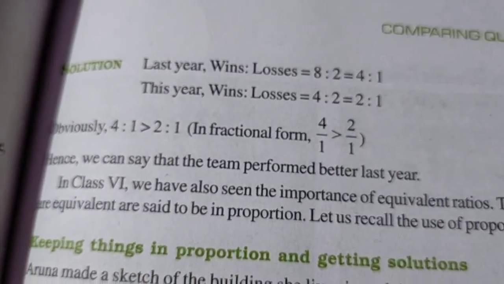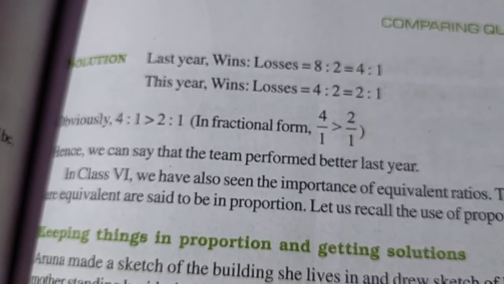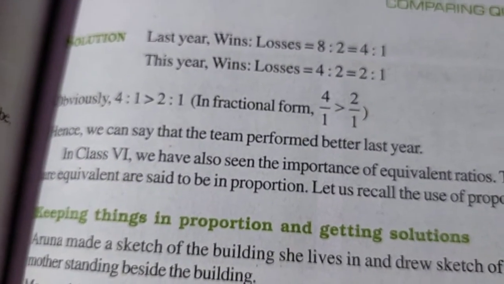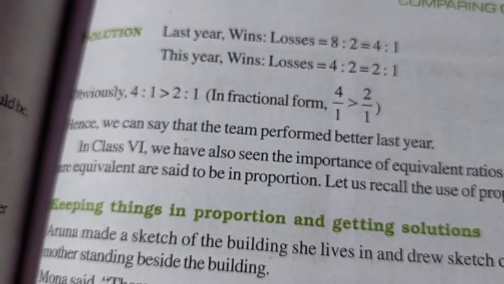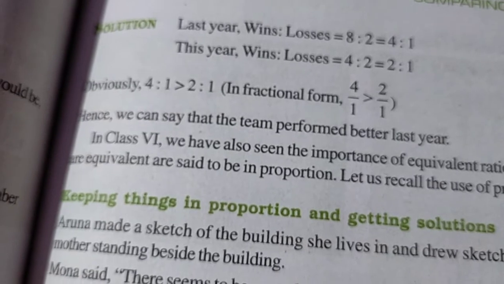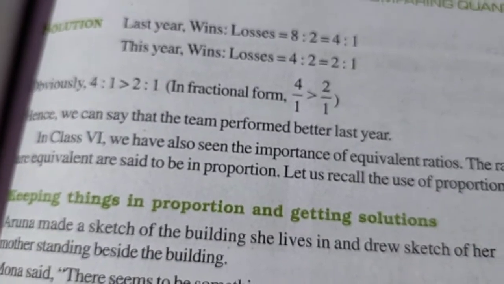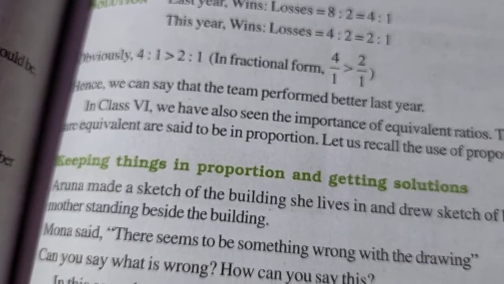Let's find it out mathematically. So how will we do that? Last year's wins to losses is 8 to 2, which is equal to 4 to 1. And this year 4 to 2 is equal to 2 to 1. So that means 4 to 1 is greater than 2 to 1. So that means 4/1 is greater than 2/1. So the performance was better last year.